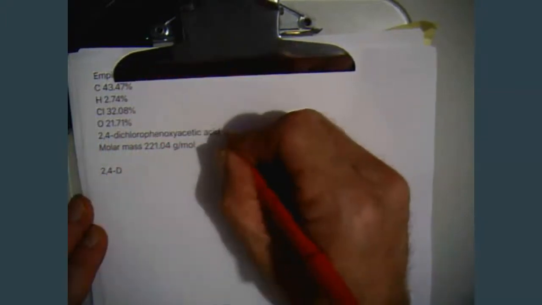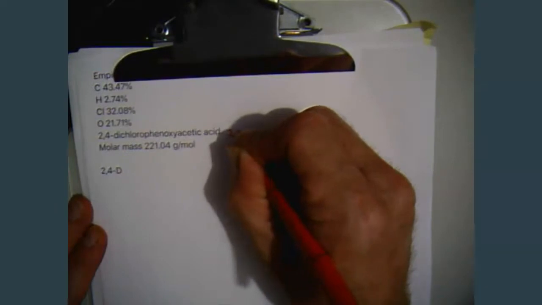So the compound that I have chosen today is 2,4-dichlorophenoxyacetic acid, often called 2,4-D, which is a lawn weed killer. It kills broadleaf weeds, but it doesn't kill the grass or the monocotyledon leaves.